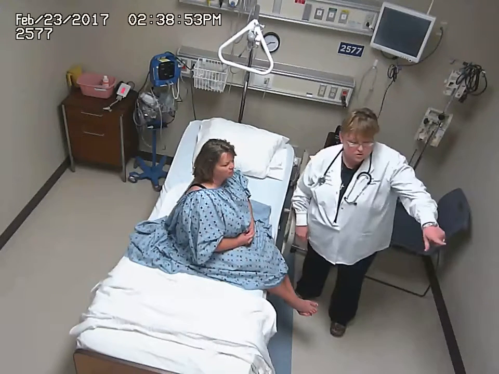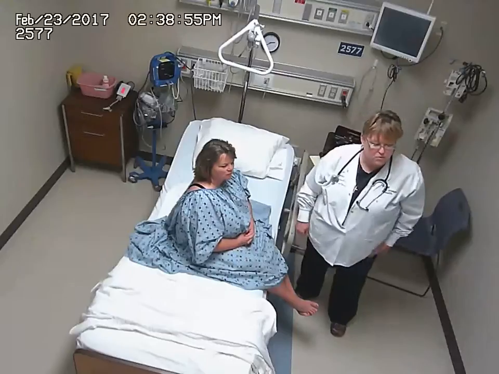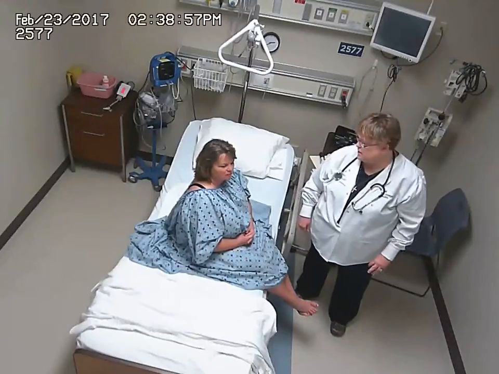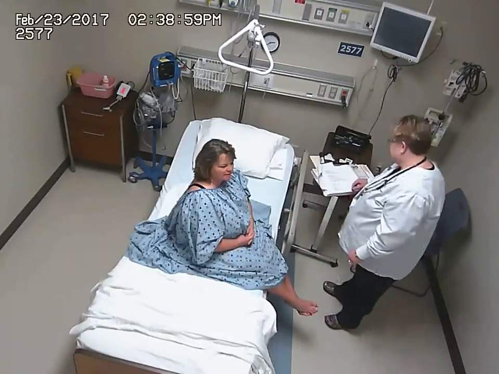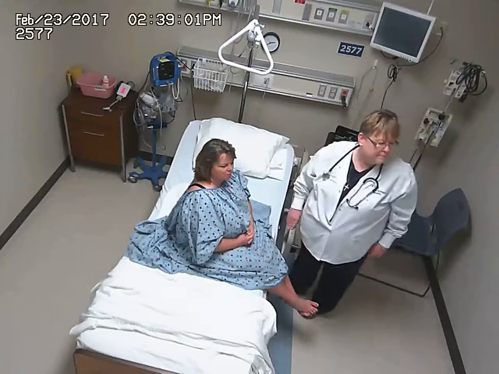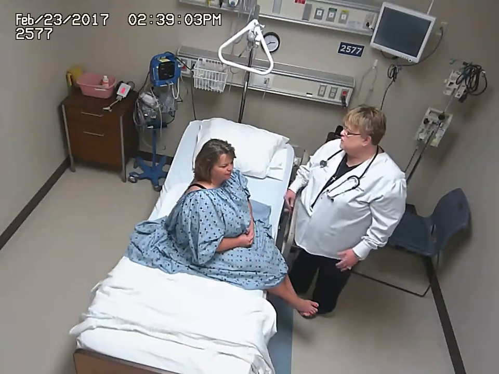Okay, and then we're going to do your distance vision. I want you to look over here to the other corner of the room. And what do you see sitting on the bedside table? It is a red basin with a water pitcher in it. Okay, very good.